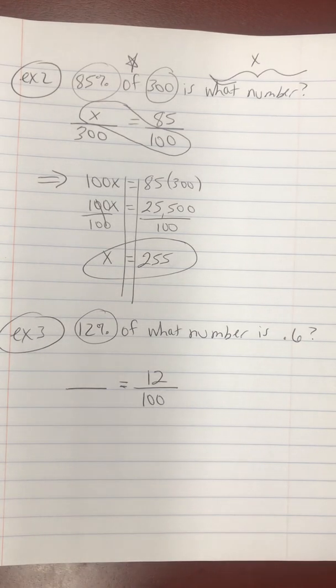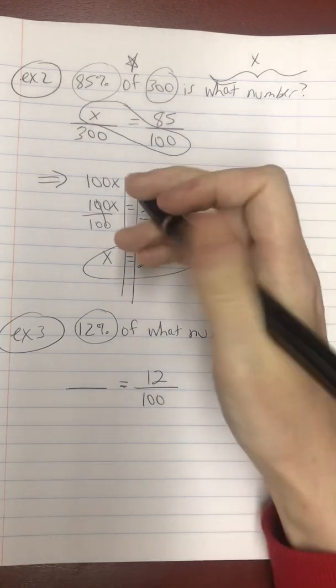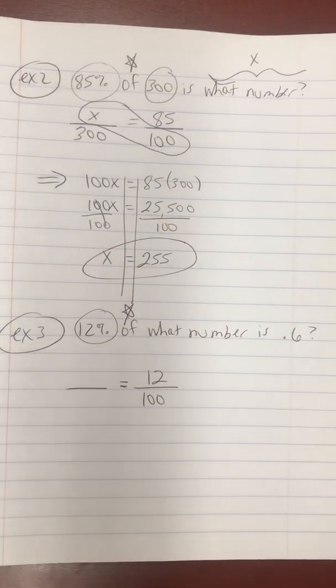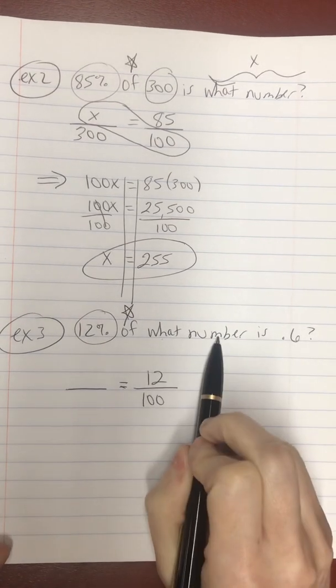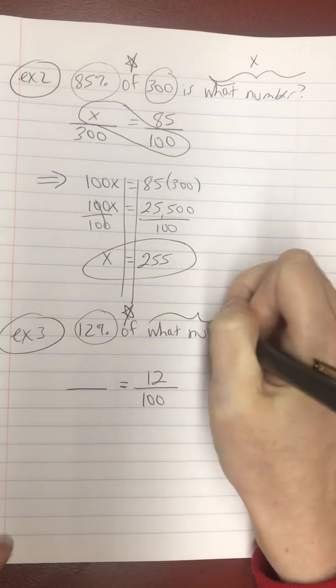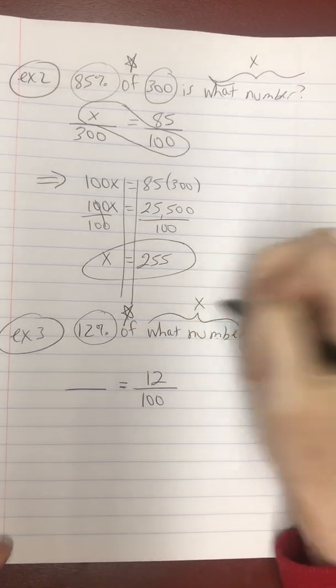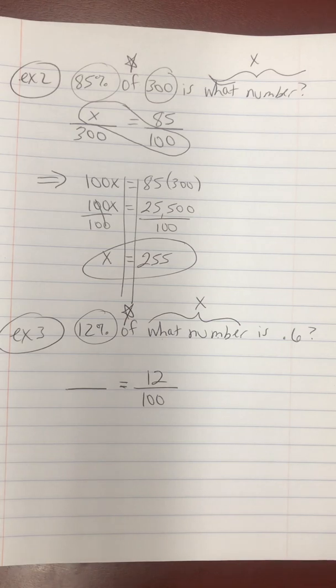And then here's where it gets a little different. Look at the word of. It's right there. What number comes after the word of? Well, it's not a number. It's what number. And so what did we say a moment ago that translates to? That turns into a variable. Any variable you want. Again, x. I will choose x every time.